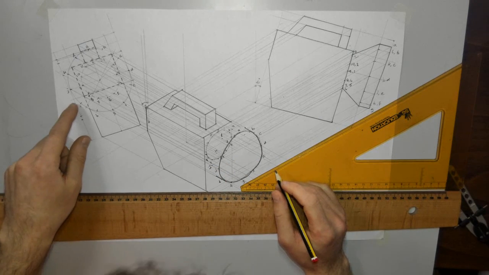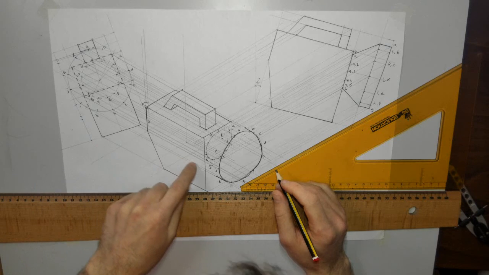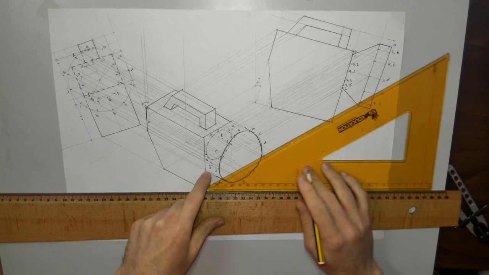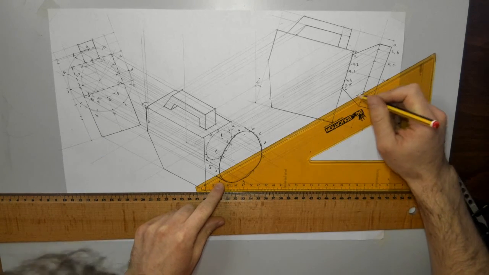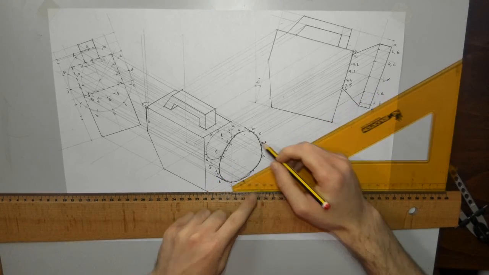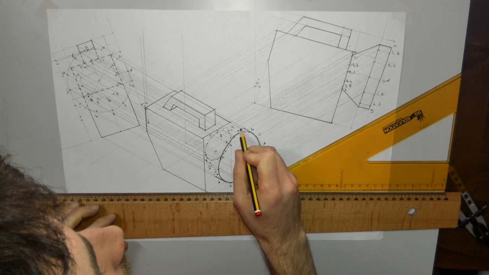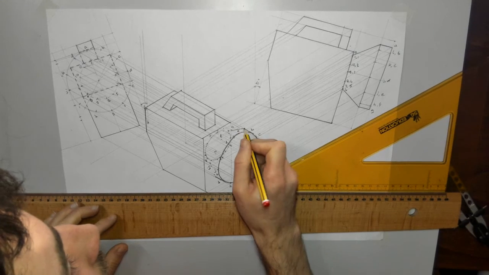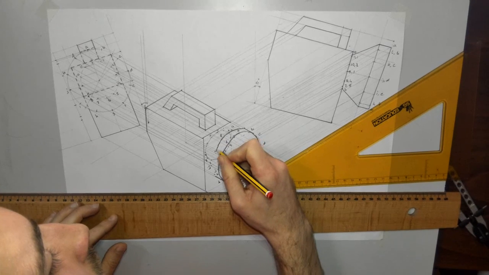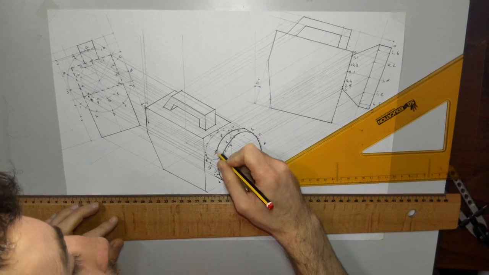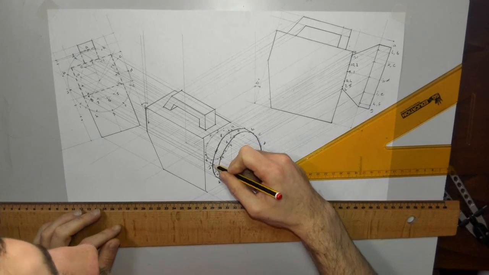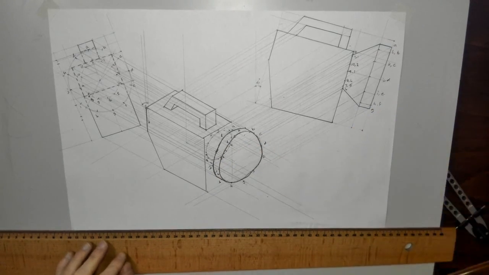And then I pass along through this line here, which is nearly on the tangent line. And that will go into there. So what I can now do is start to draw in a freehand curve for that section there.